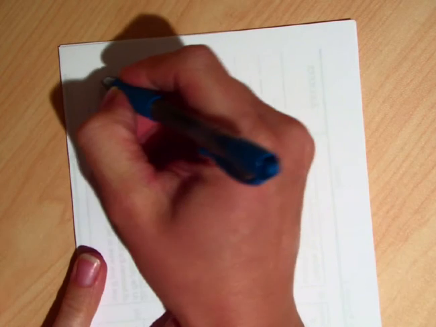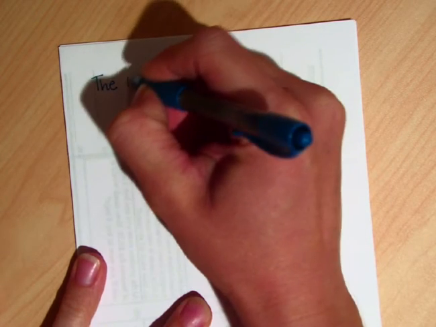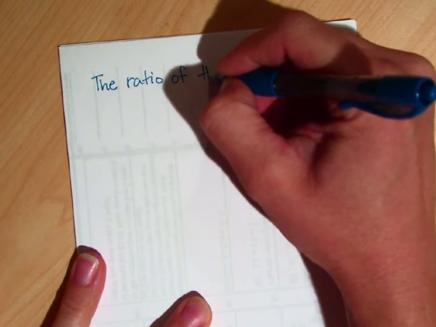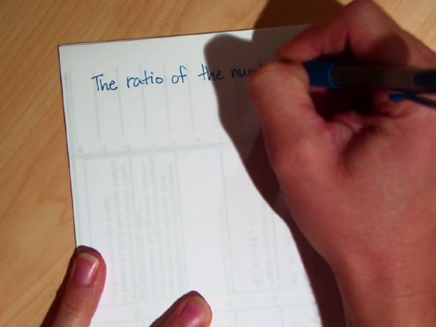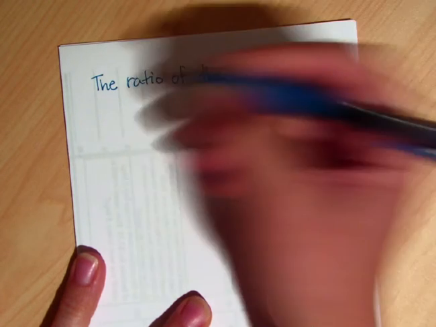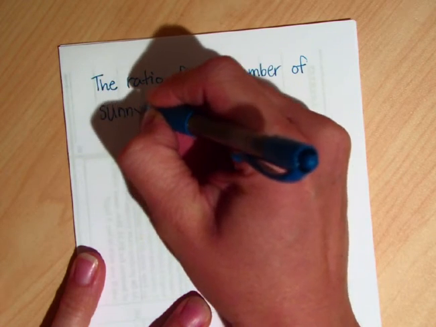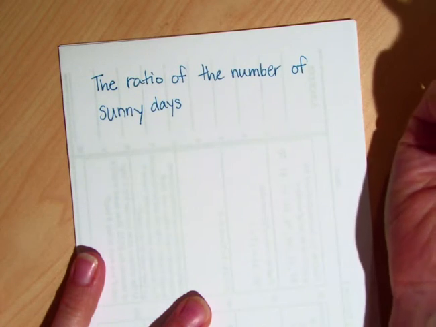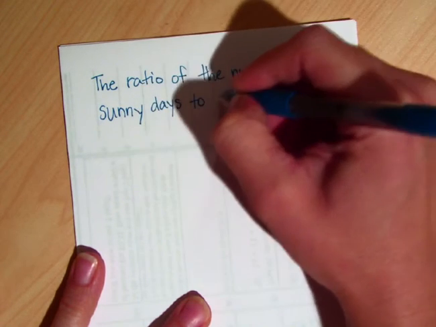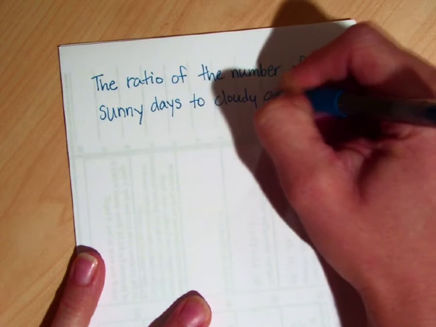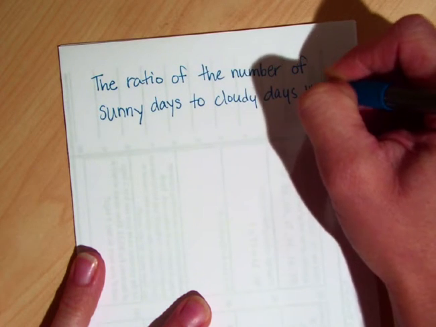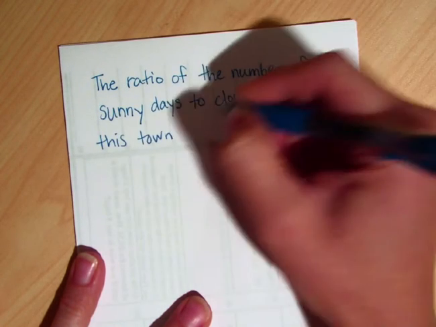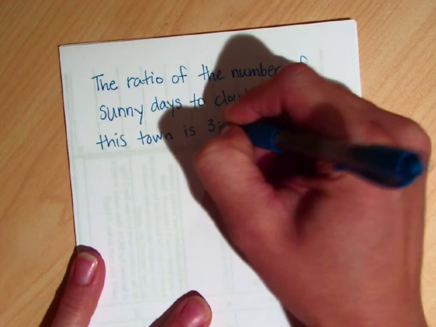I'm going to start with telling you that there's a ratio. The ratio of the number of, let's do sunny days first. And you do not need to write this one. I will have you write your own in a minute. The ratio of the number of sunny days to cloudy days in this town, may not be the same in every town, but in this town is 3 to 1.